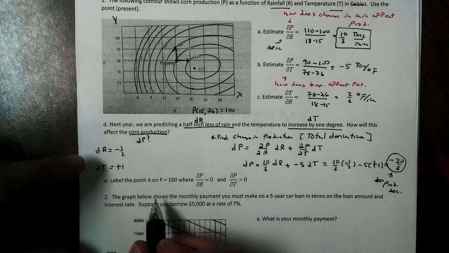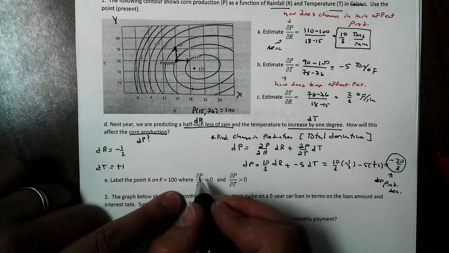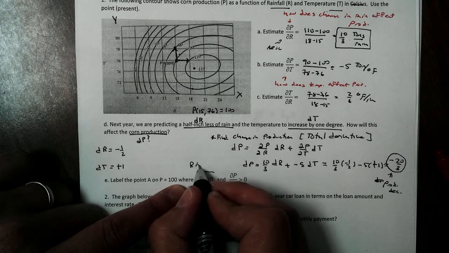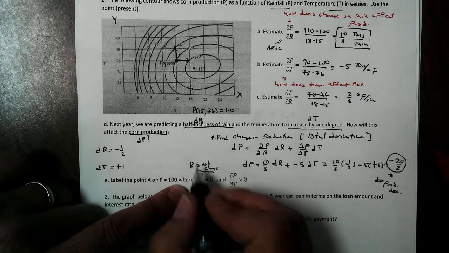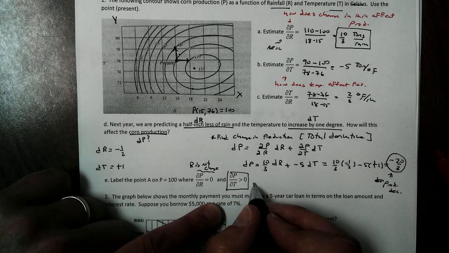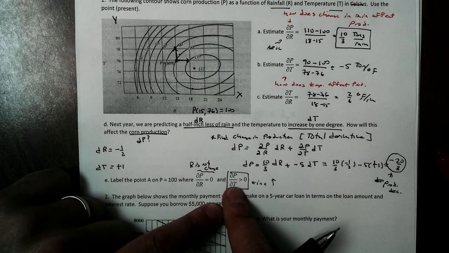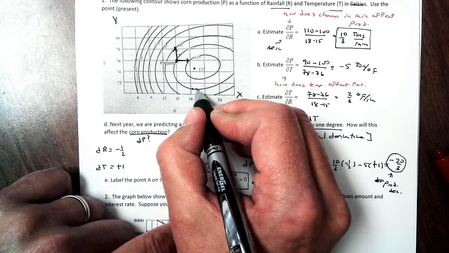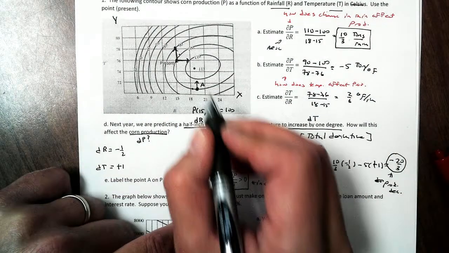All right, the last one we're going to look at for part 1 is to label the point A on the production contour of 100, where the change in production over the change in rain is 0. Remember, therefore R is not changing, so the only way it can go is up or down. Rain is not changing, so there's no change in R. And what they're saying here is that dp/dt is increasing, so production has to increase with respect to temperature. The only way that can happen is to go up. So the only place I can put that on this contour is somewhere down here at the very bottom. We'll call that point A, right there, because it can only go up, since there's no change in R.